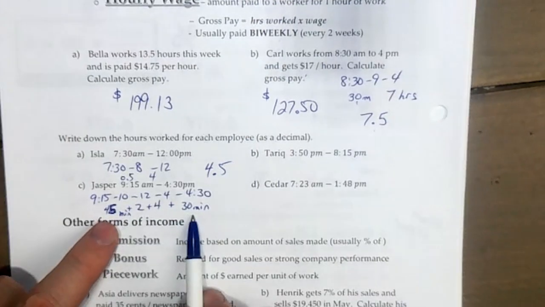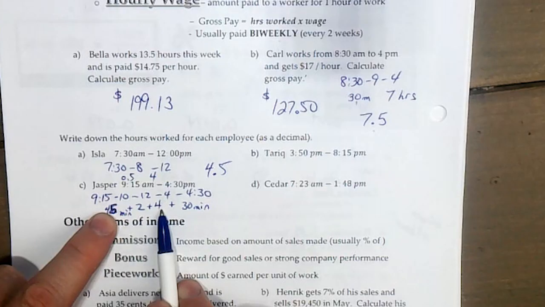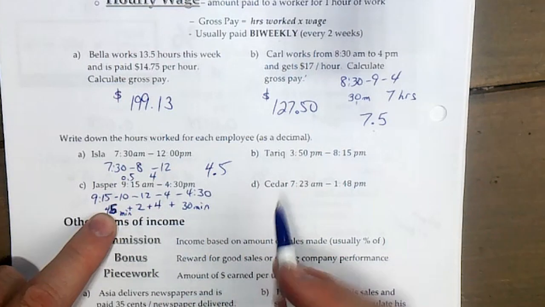So we need to divide the minutes by 60. We got 0.75 plus these ones plus 0.5.